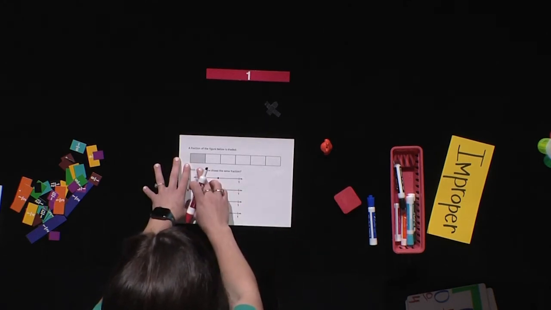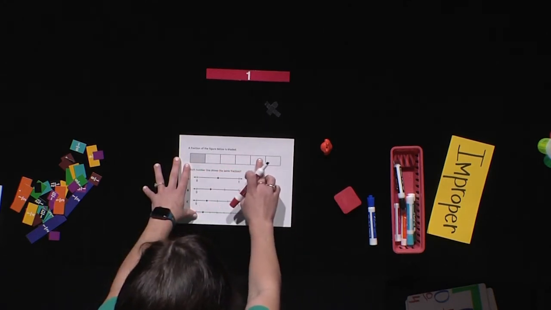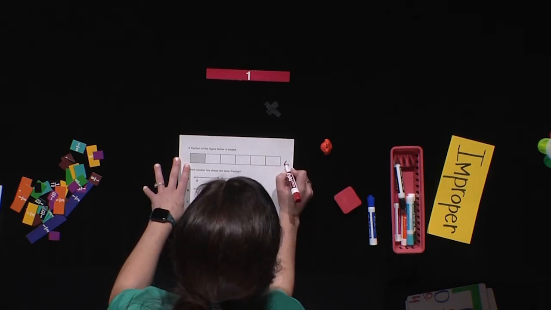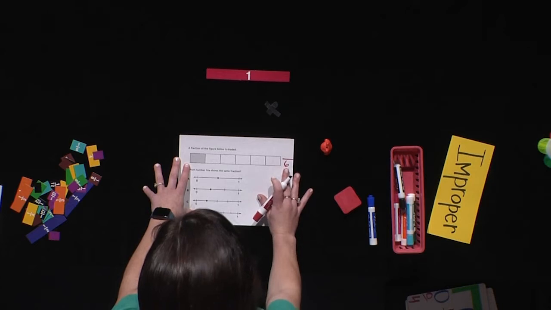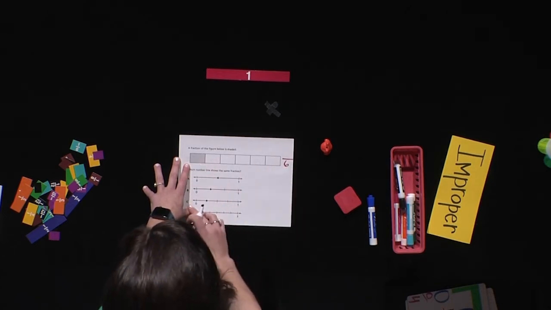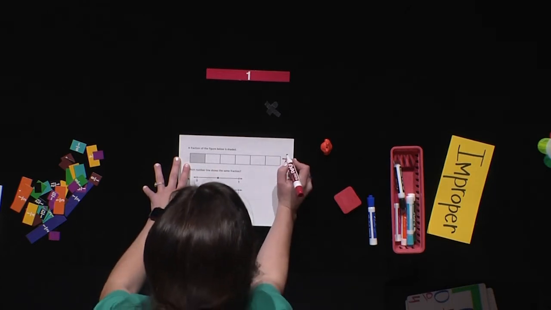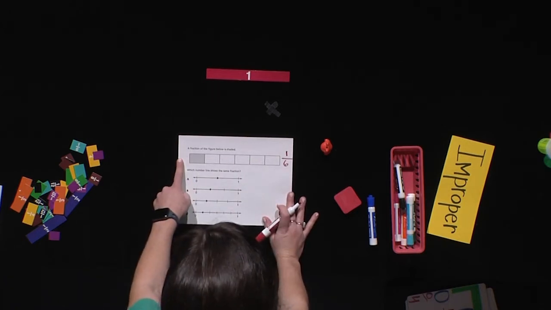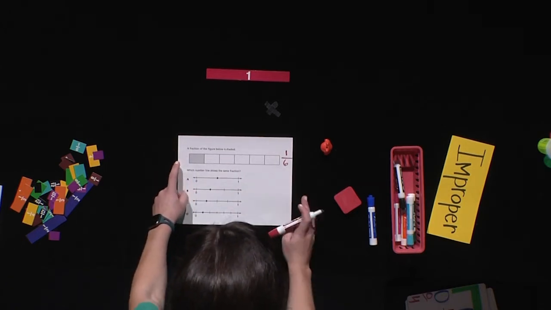First, we look at the denominator, which we described as the total number of parts in a model. There are 6 total parts in this model. Now, how many are shaded? There is 1 shaded. So the fraction that we're referring to is going to be 1/6.